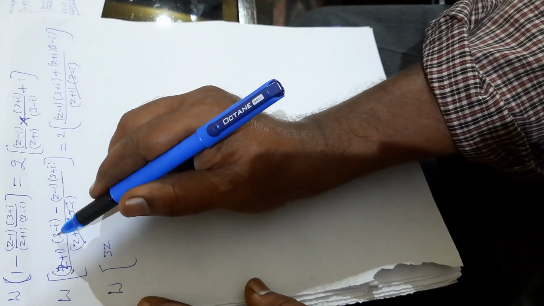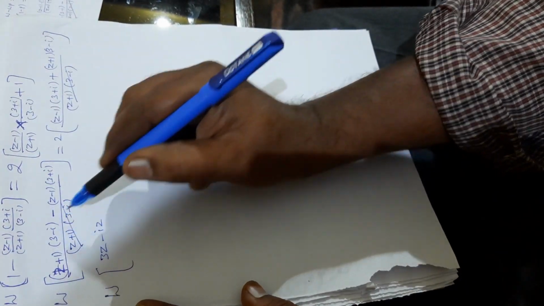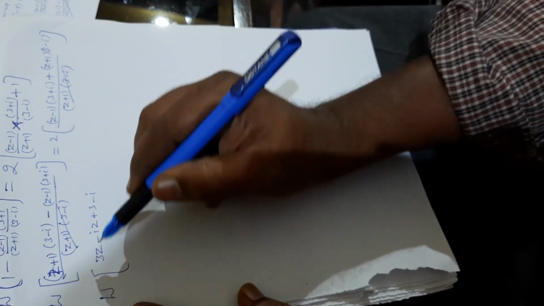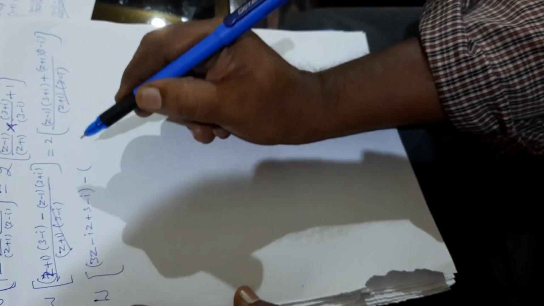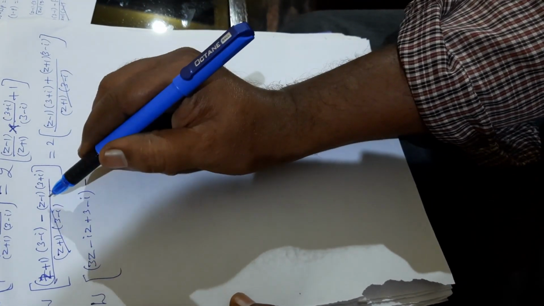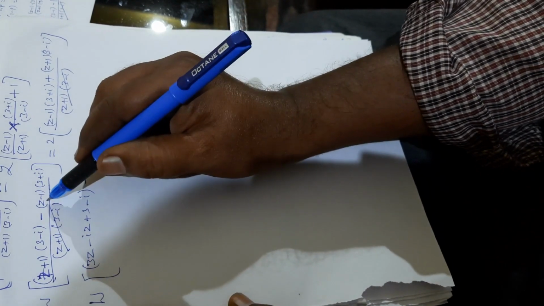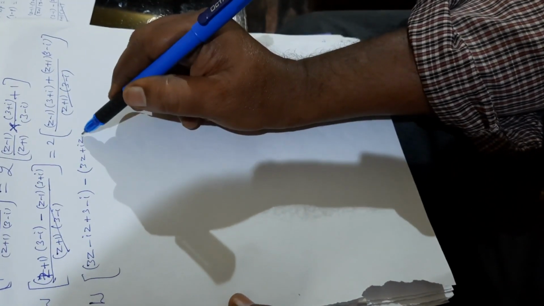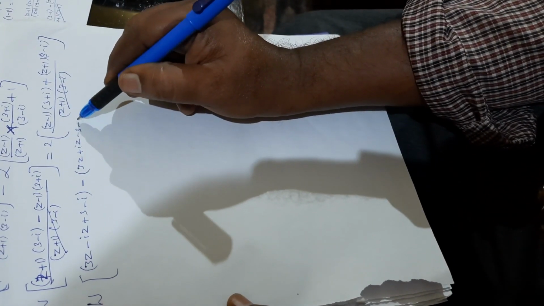3z minus iz plus 3 minus I, right? This is one group of terms. Here this minus 3z, I plus iz, minus 3, minus I, right?